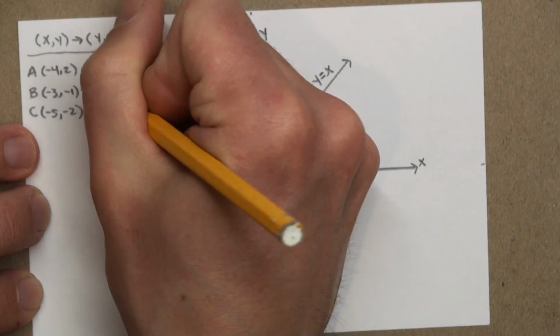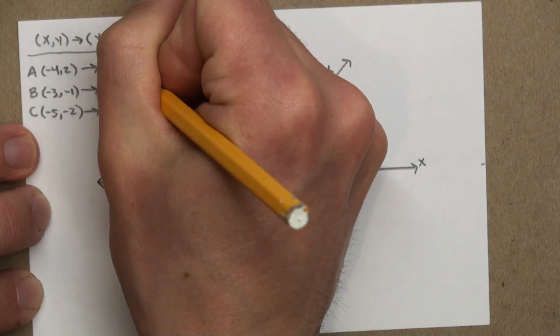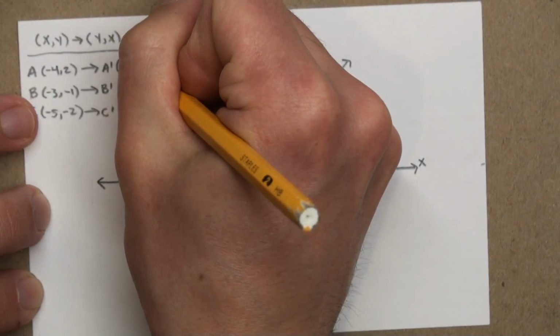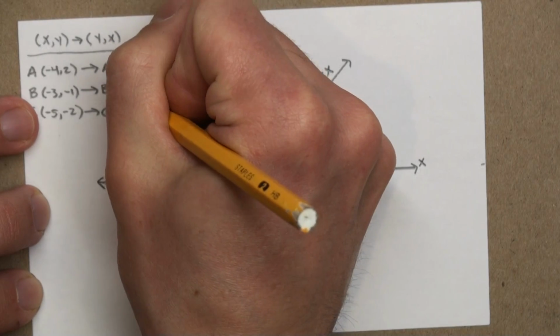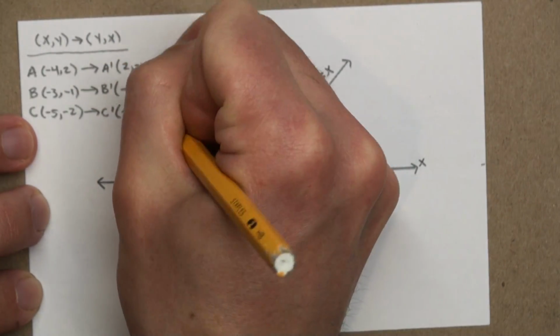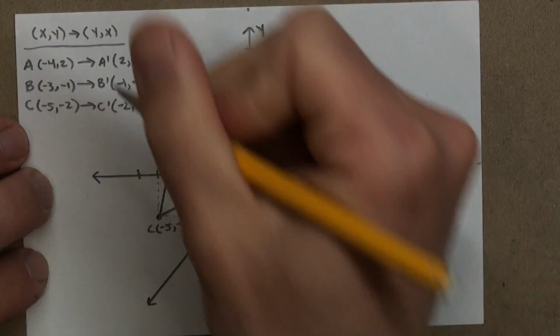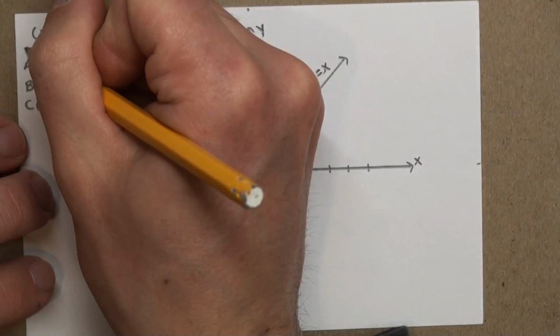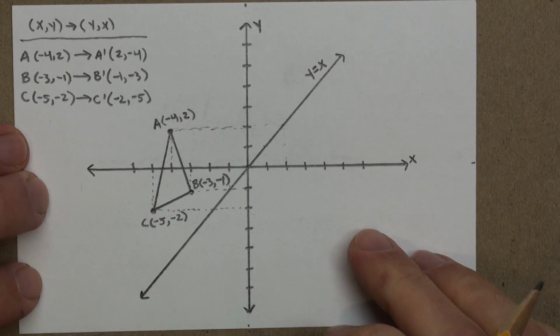That turns into A prime, B prime, C prime, which will be 2, -4, -1, -3, -2, -5. Alright? All we did was switch x and y.